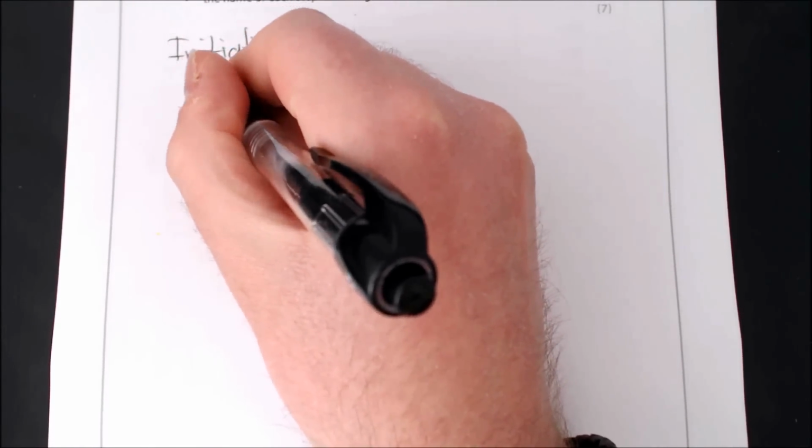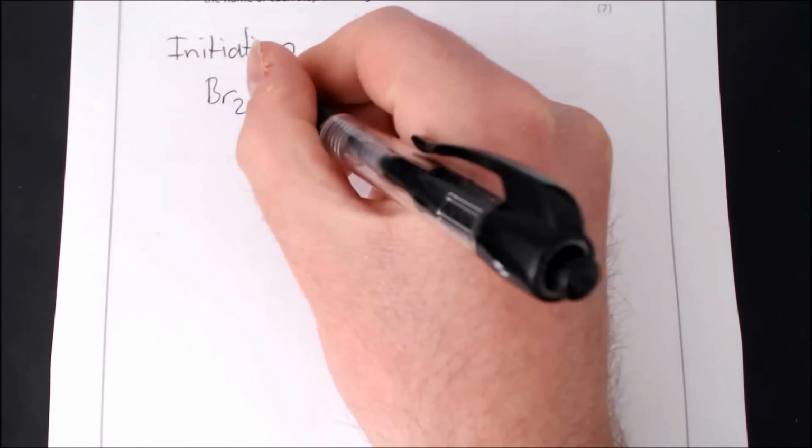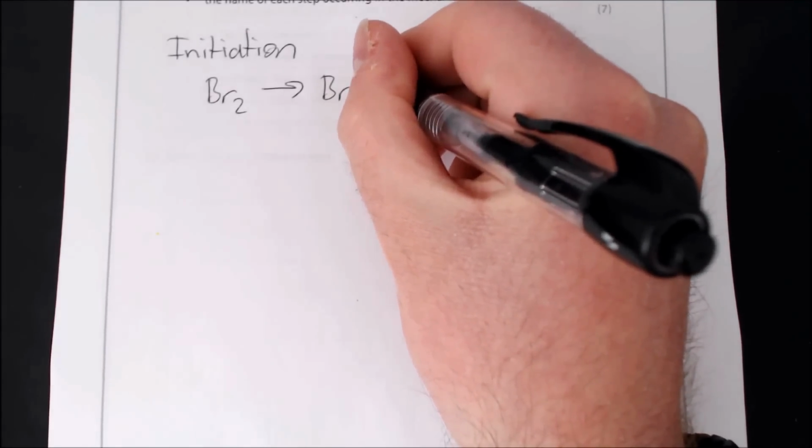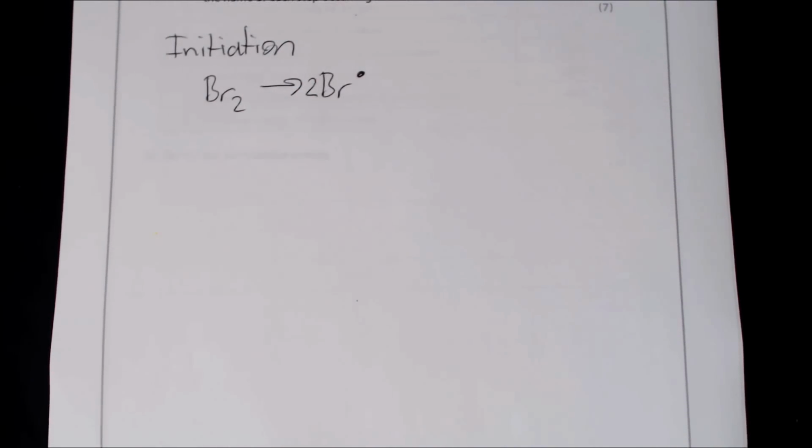You get 1 mark for writing that, for naming the steps, so that's pretty straightforward. And what happens in initiation is the halogen first is broken up using UV light into 2 radicals, 2Br dot, and there's your first mark there.